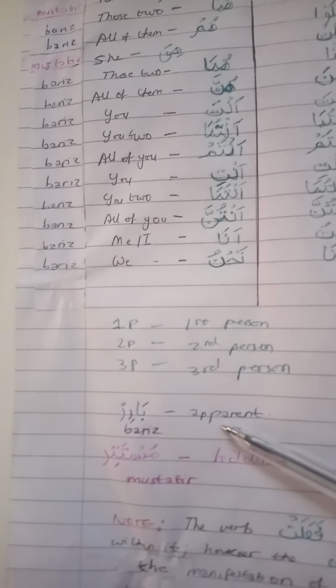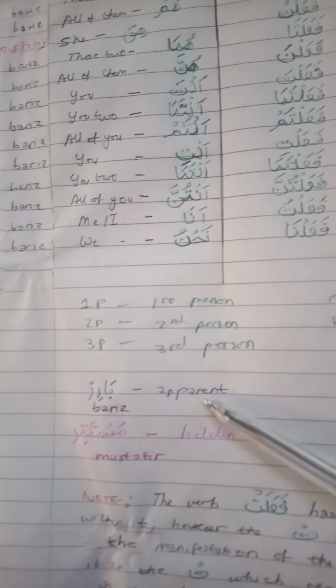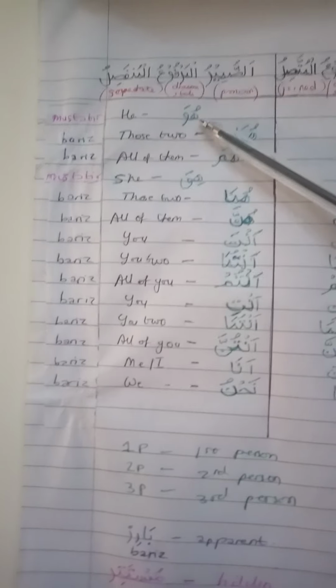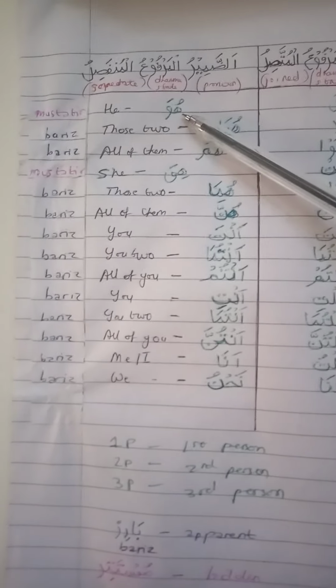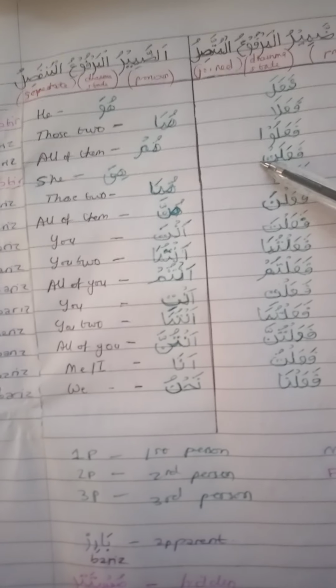Bariz refers to apparent and mustatir refers to hidden, and this is referring to the apparent pronoun and the hidden pronoun. So if we look at this list, there are only 2 mustatir pronouns, and mustatir means hidden, and this refers to he and she, huwa and hiya, if you can see that. So if you just learn those 2 as being the hidden ones, he and she, huwa and hiya, meaning it's not apparent on the words, as you can see.